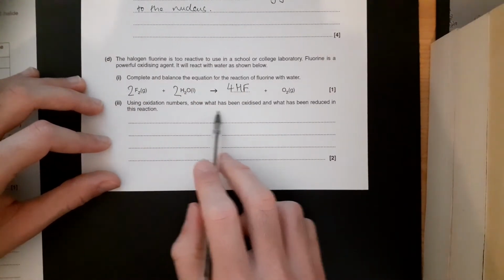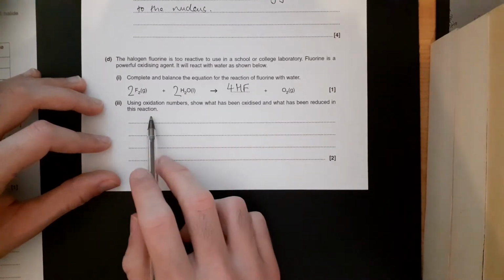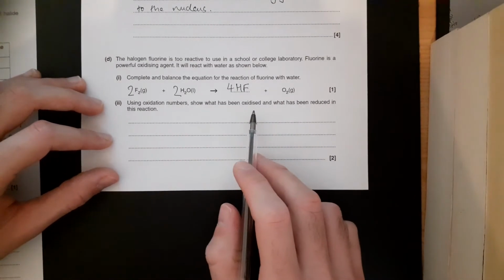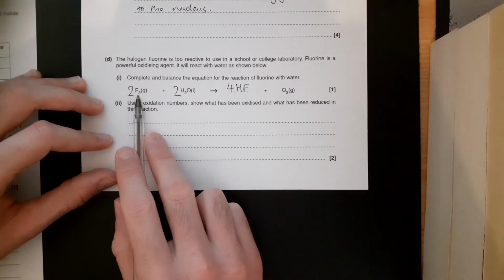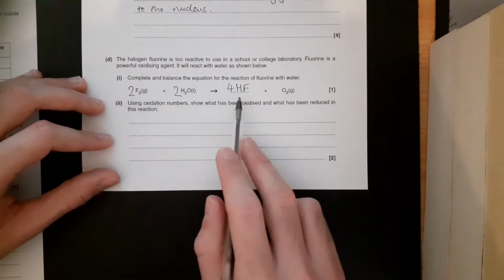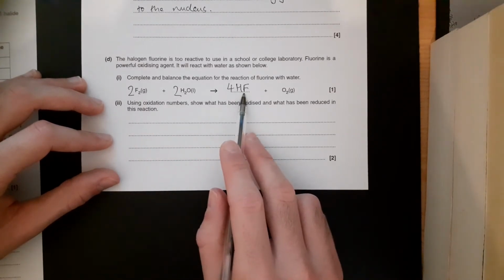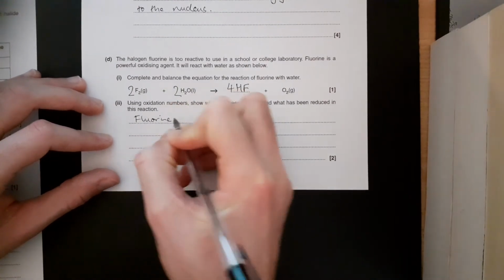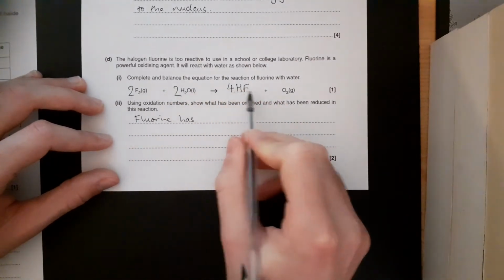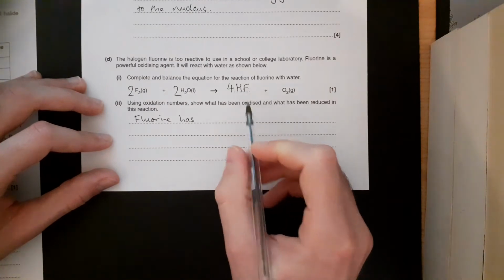Using oxidation numbers, show what has been oxidized and what has been reduced in this reaction. Okay, so if we're going to go with the oxidation numbers, then fluorine here is the element, so its oxidation number is going to be 0. And then here, fluorine is going to have an oxidation number of -1. Okay, so fluorine, if it's gone from 0 to -1, it's been reduced.